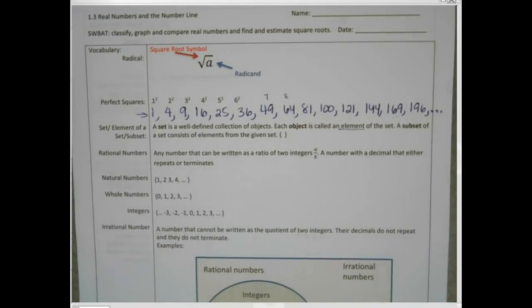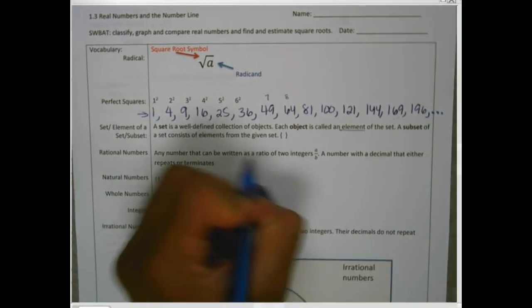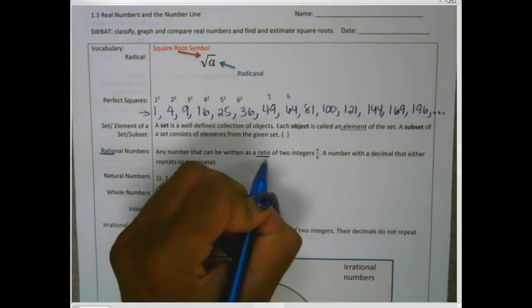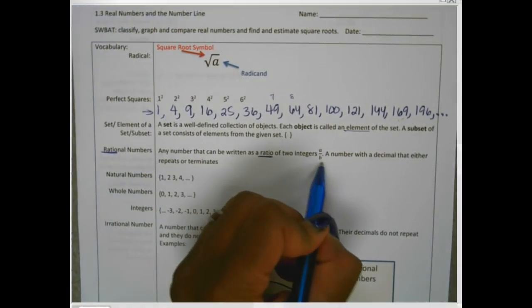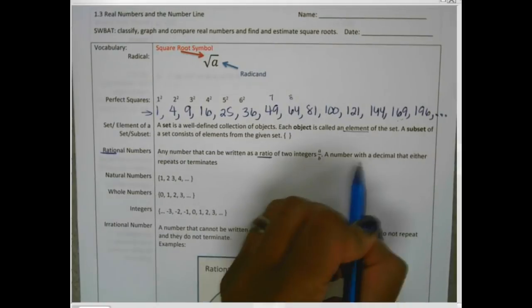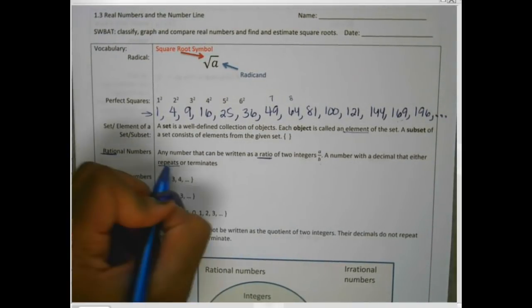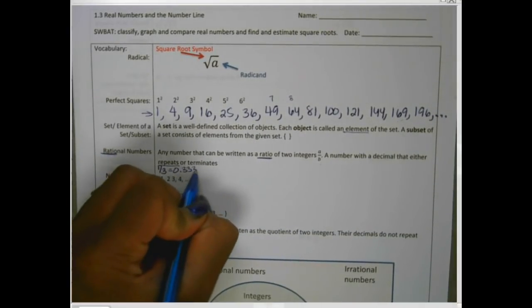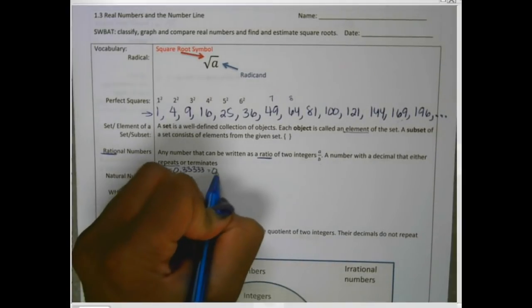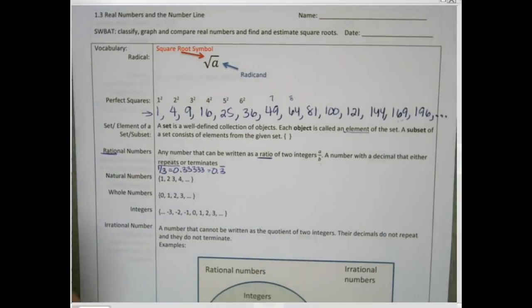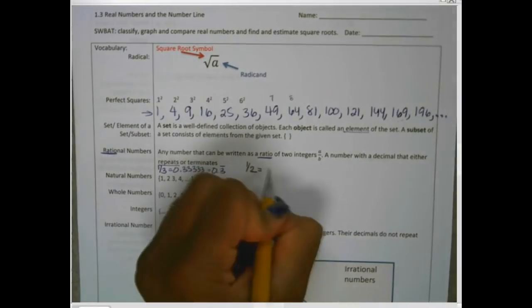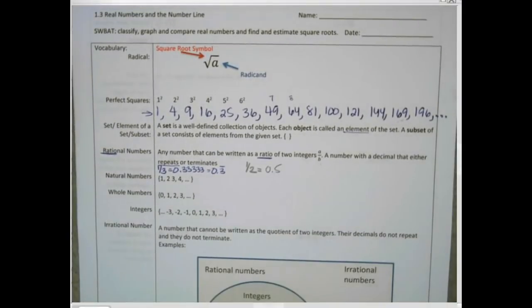Okay, types of numbers. Rational numbers. Rational numbers is any number that can be written as a ratio, rational, see it's in there, ratio, of 2 integers, A over B. A number with a decimal that either repeats, like 1/3 as a ratio, but that's equal to 0.333333, and it goes on forever. That's how we would enumerate that. Or it terminates like 1/2 is written as 0.5, period. It ends there. There's no more to it.